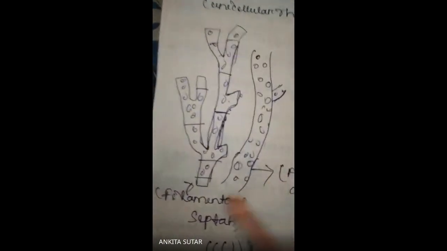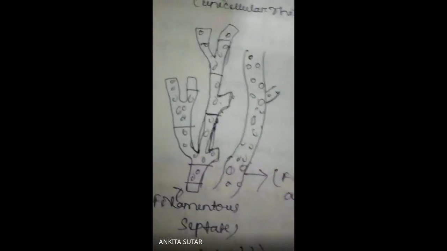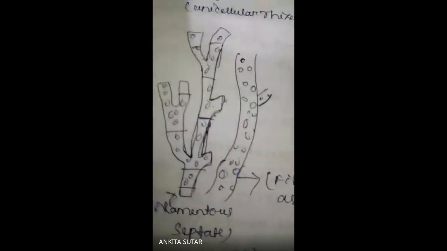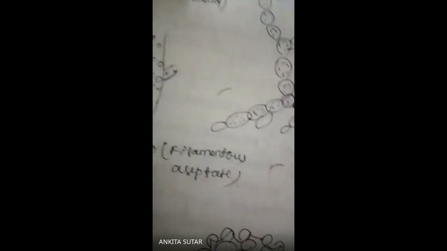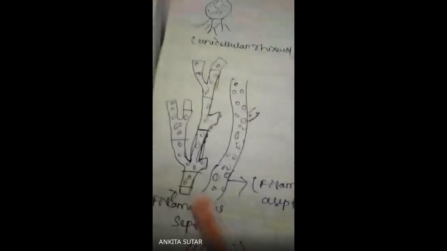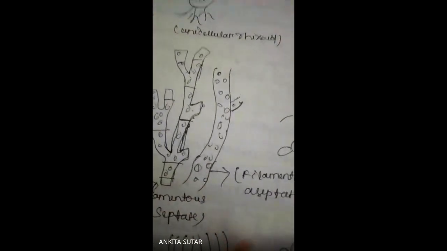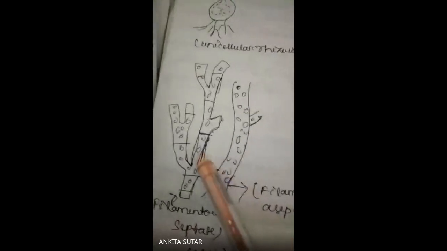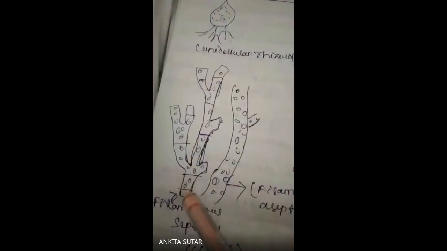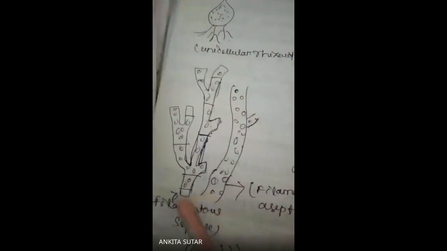Next, come to the point, filamentous form. Here you can see it is a filamentous form, in some higher fungi. In some higher fungi, generally the thallus is made up of long and slender filaments. These long and slender filaments are called hyphae.